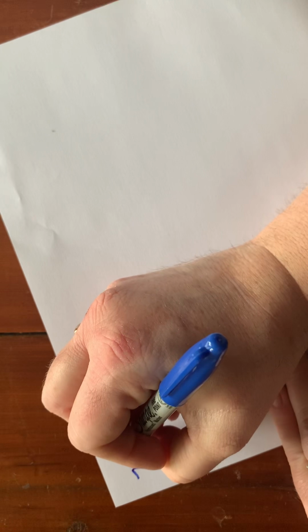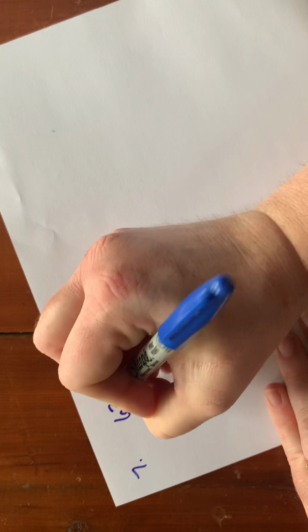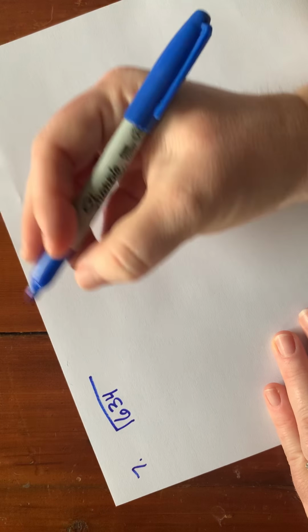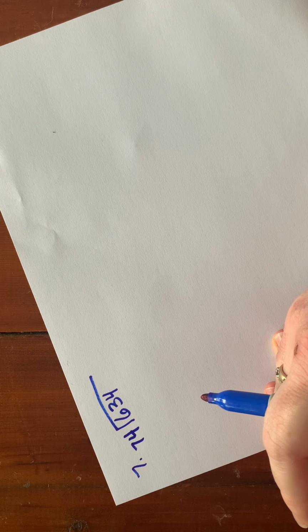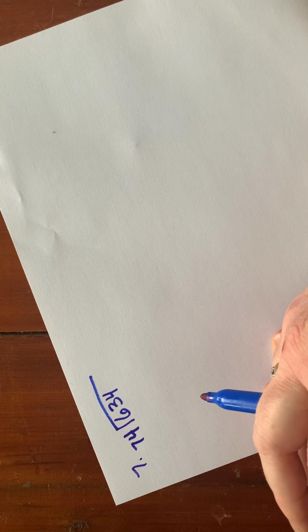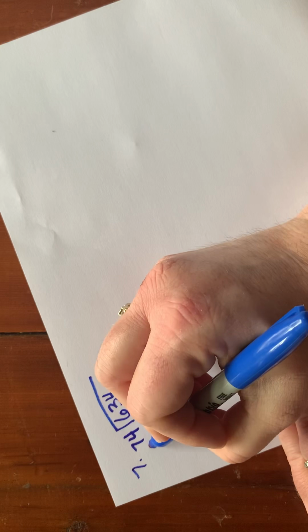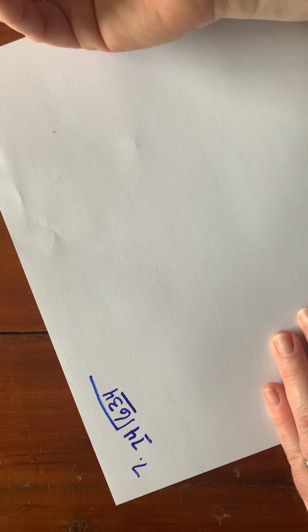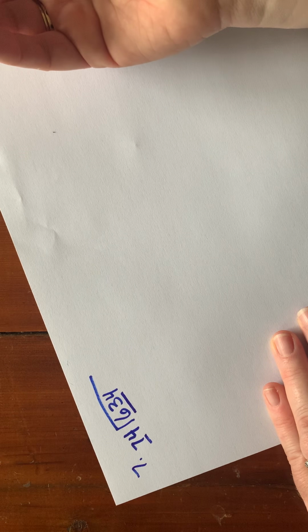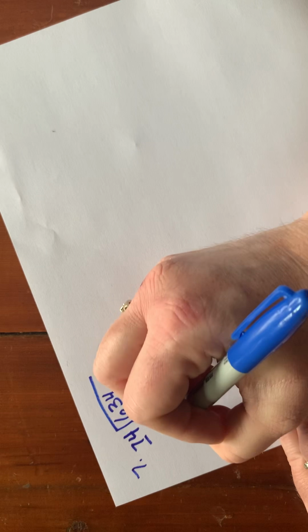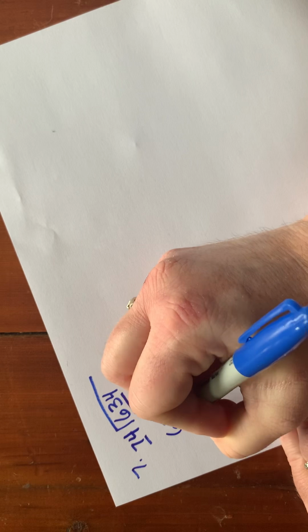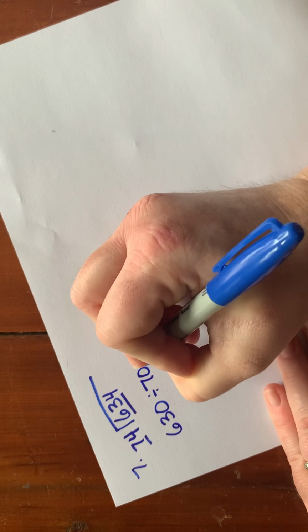So number 7 was 634 divided by 74. Actually, with an estimate, I think about this the same way I think about how I'm going to do long division when I get to actually dividing and finding an answer, which is I'm going to look at this first number here, and I'm going to look at the number here, and I'm going to see if they're friendly numbers. And in this case, I know that 7 does go into 63 9 times. So I'm going to say that my estimate is 630 divided by 70.